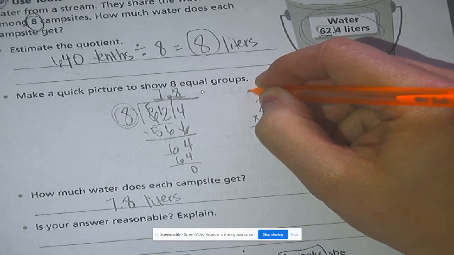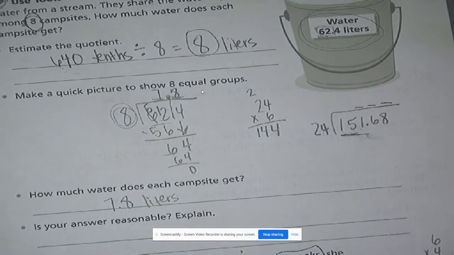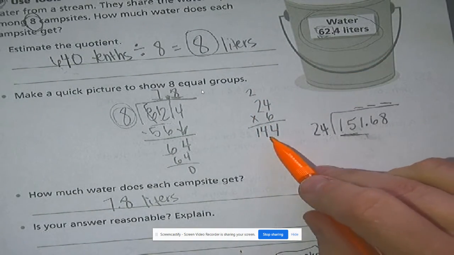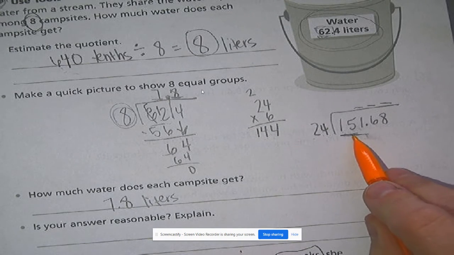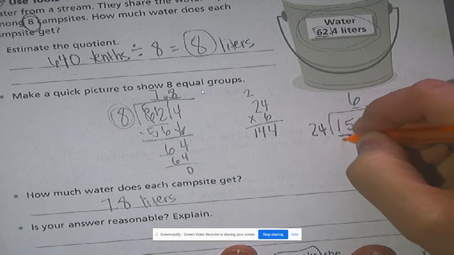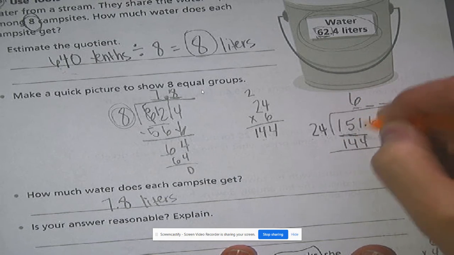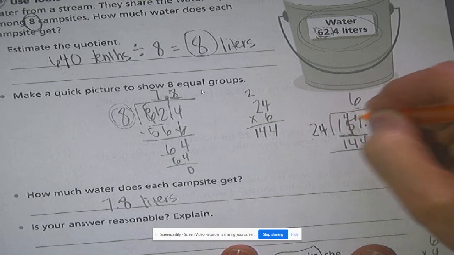And 4 times 6 is 24. 6 times 2 is 12, plus 2 is 14. That one works. And I know it's not the next one because 2 plus 4 is 6, and so that's going to give us 1 too high. So that was a good guess. So then that's 144. I cannot take 4 from 1, so I go and regroup.